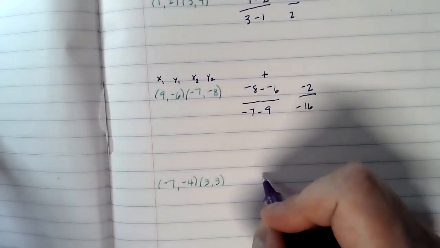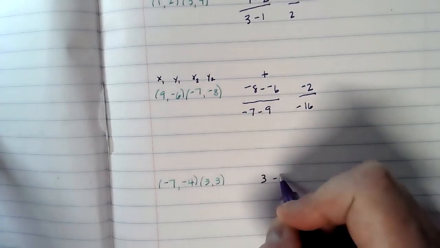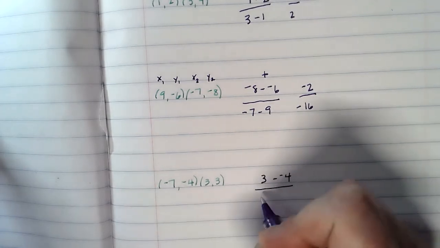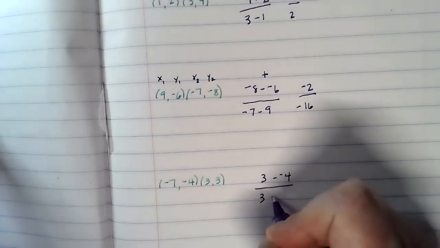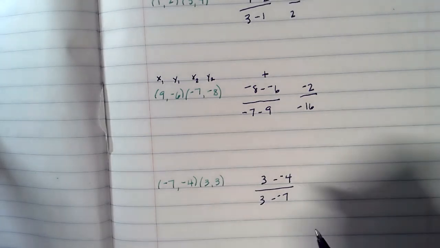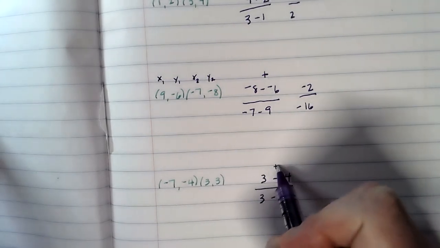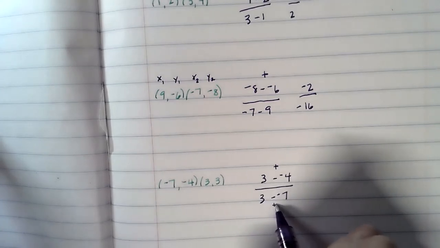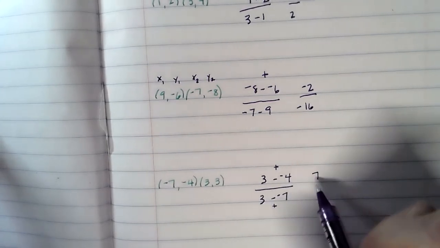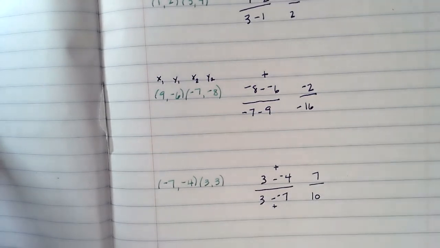So we're going to start with 3 Y2 minus Y1 is -4 over 3 X2 minus -7 X1. And then we figured out again, double negatives, same as adding. So 3 plus 4 is 7. 3 plus 7 is 10. And that's your slope.